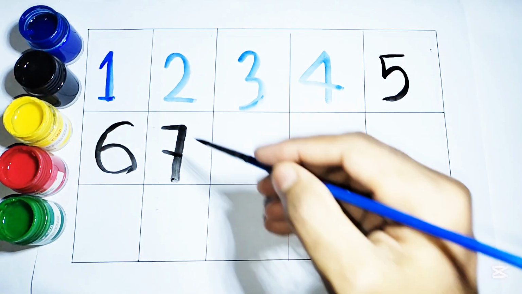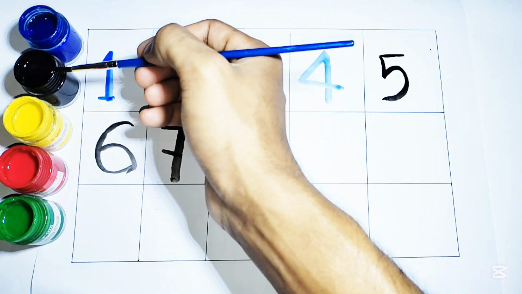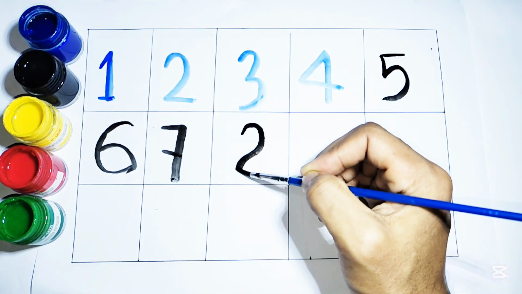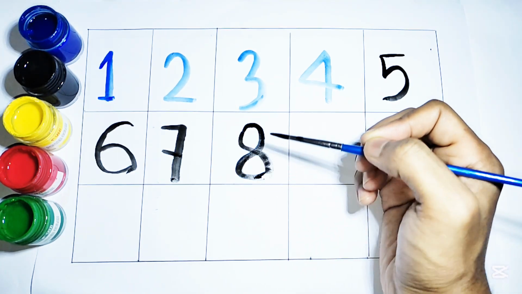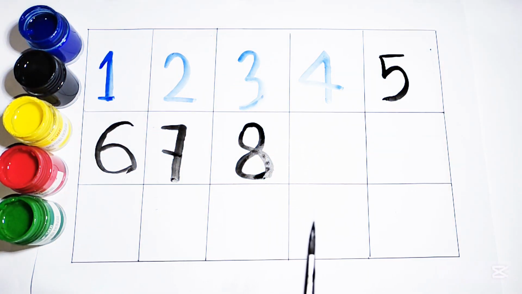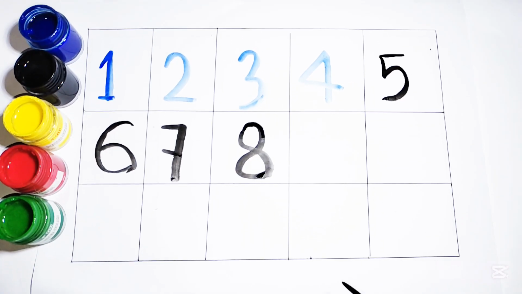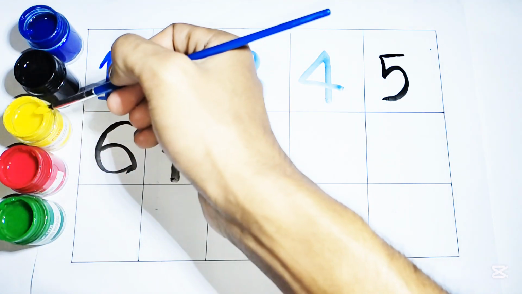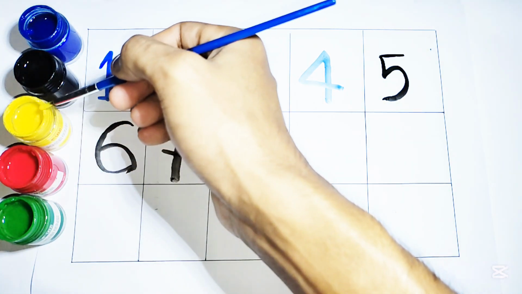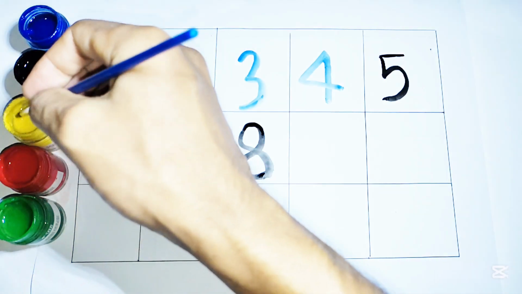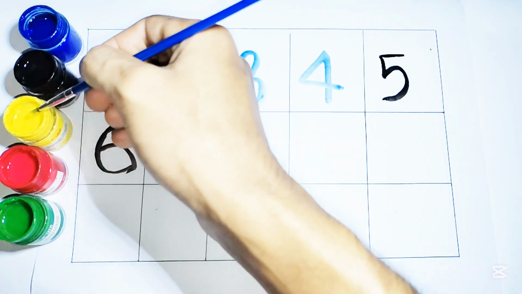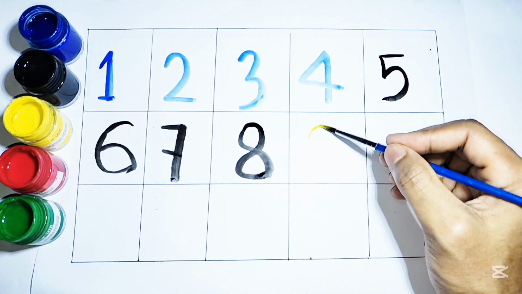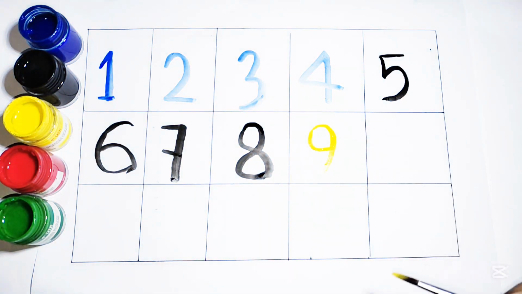S-E-V-E-N. We again use black color and now we draw 8. Now we draw the number of 8. The next one is 9. And now we use yellow color. Kids, now we draw yellow color. Now we draw the number of 9. Now we draw 9.